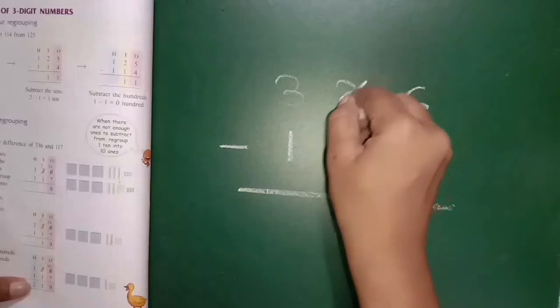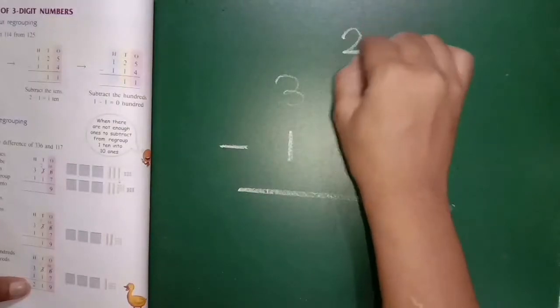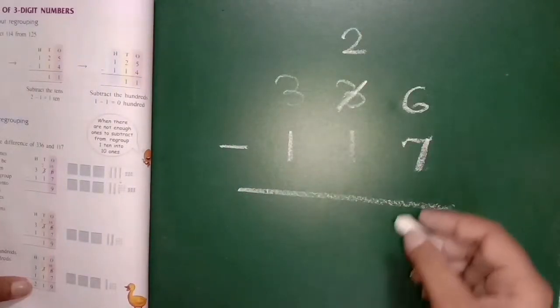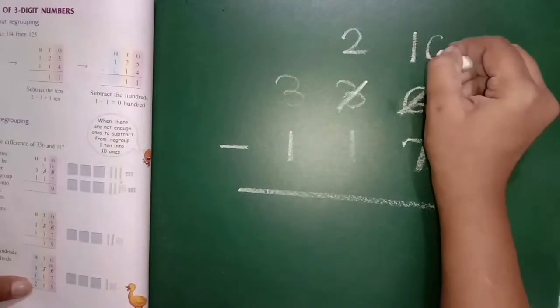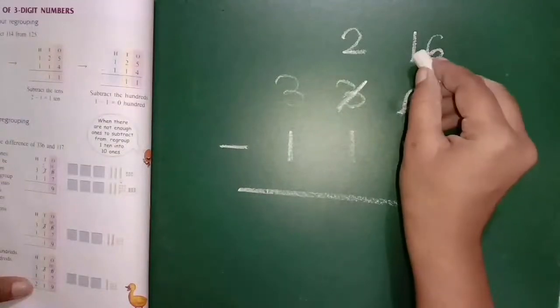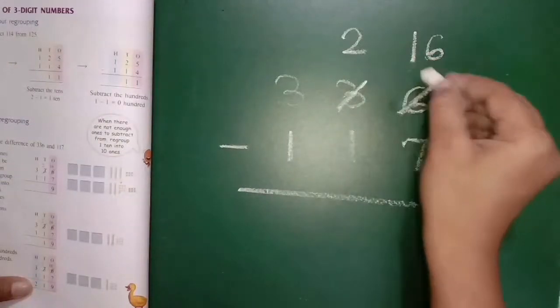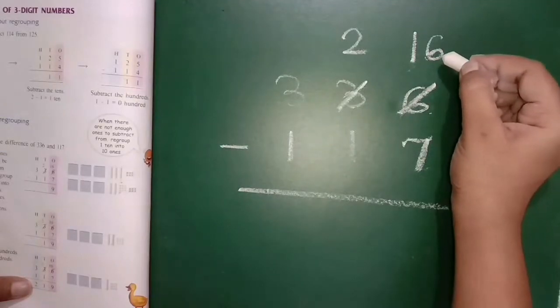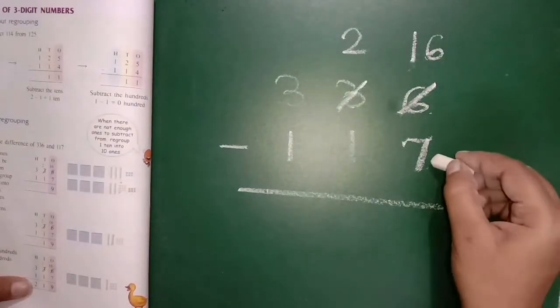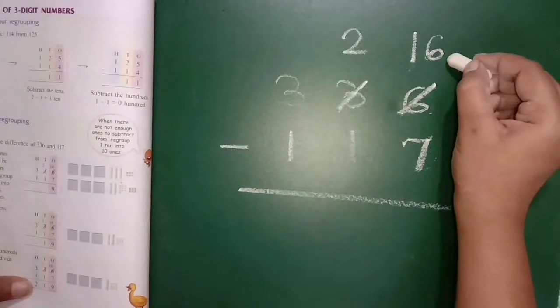So cut it and write here 2. And here write 16. It means 1 ten from tens place and 6 write as it is. Okay. Got it? Now we can subtract 7 from 16.